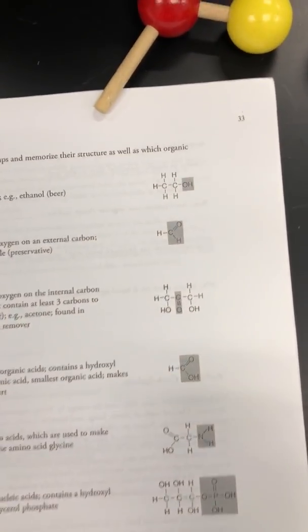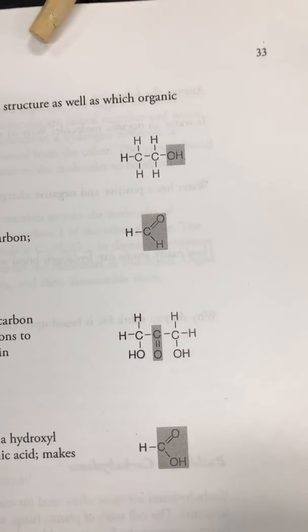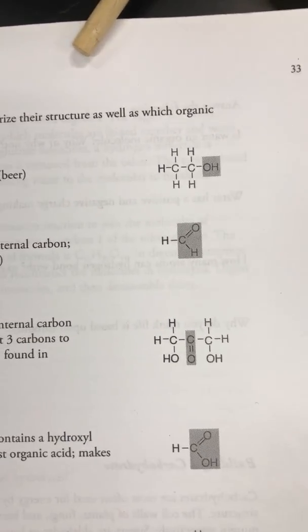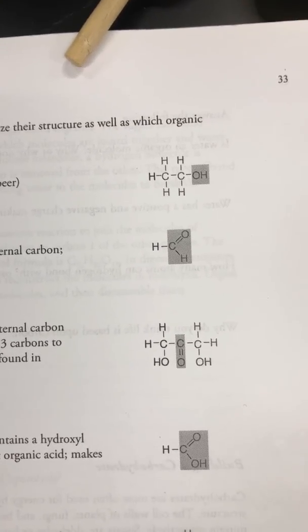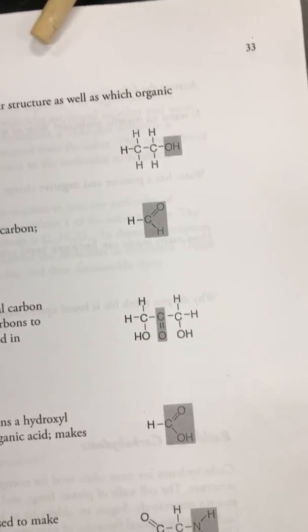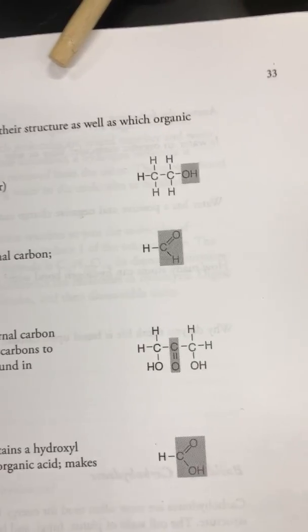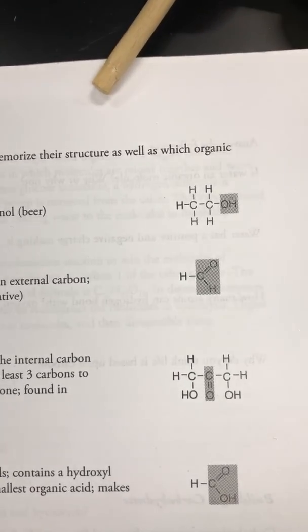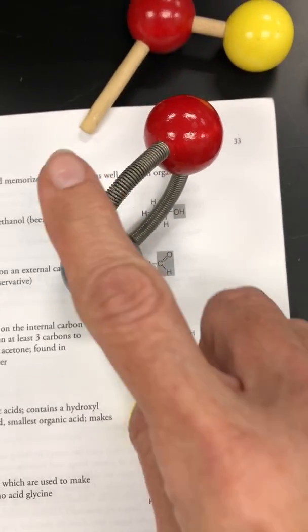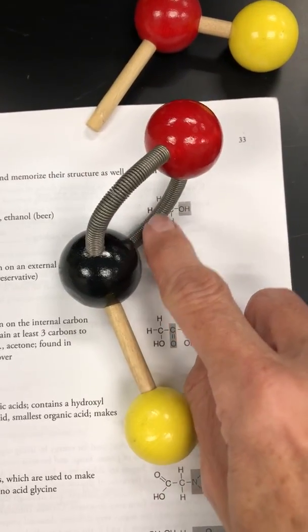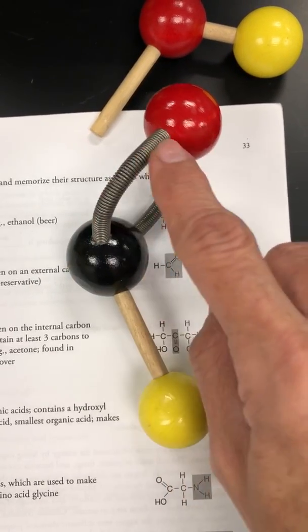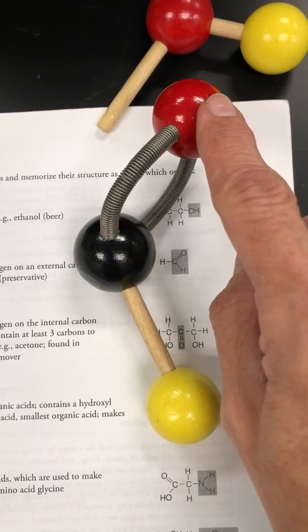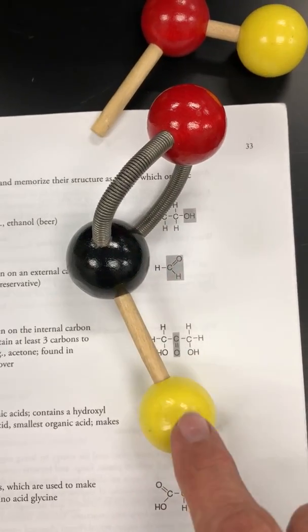The next one is an aldehyde. An aldehyde has a carbon attached, double bonded to an oxygen, with a hydrogen also attached to it. So let me get that molecule for you. Here it is right here. When we're building molecules, because there's a double bond, meaning they share two pairs of electrons, we use a spring to show that. So here is the oxygen in red, carbon, and hydrogen.